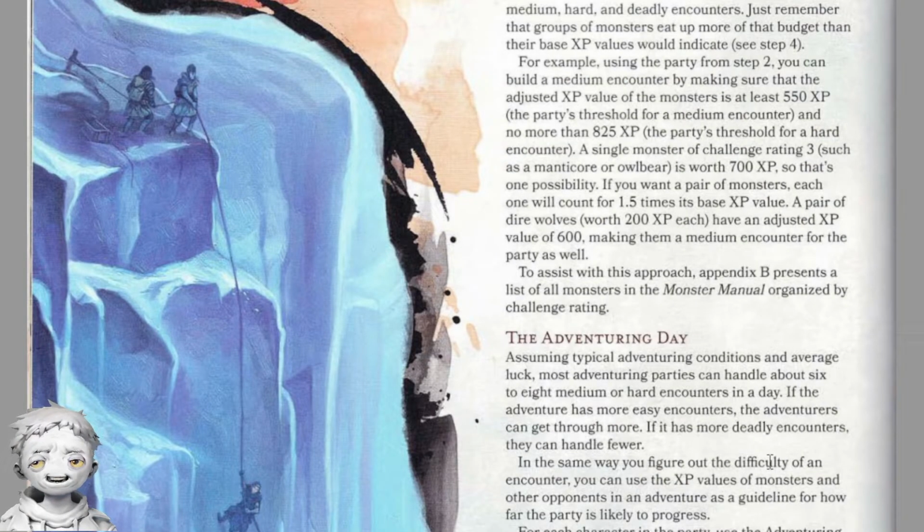The Adventuring Day. Assuming typical adventuring conditions and average luck, most adventuring parties can handle about 6 to 8 medium or hard encounters in a day. If the adventure has more easy encounters, the adventurers can get through more. If it has more deadly encounters, they can handle fewer.